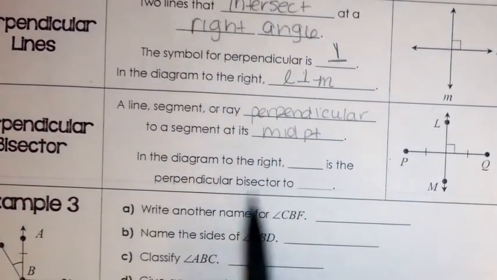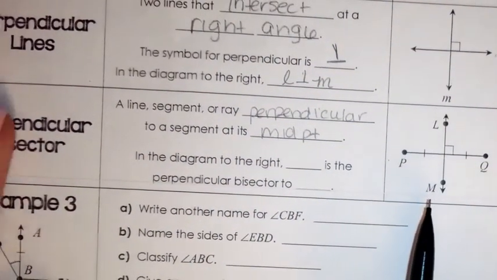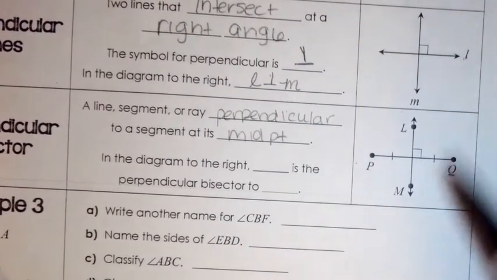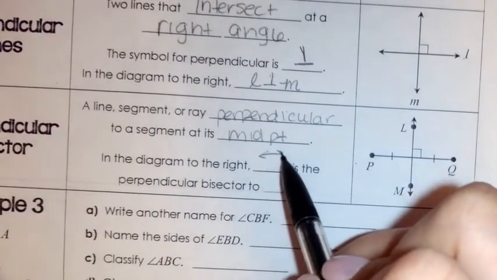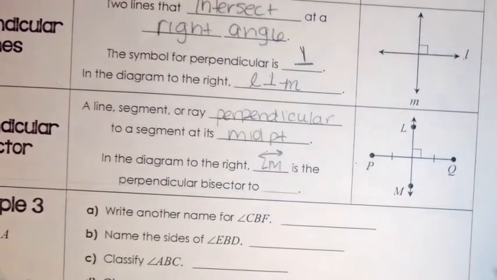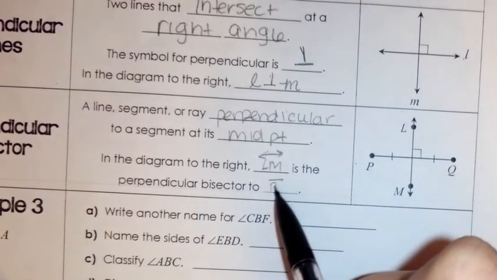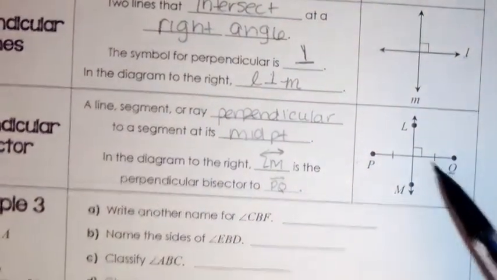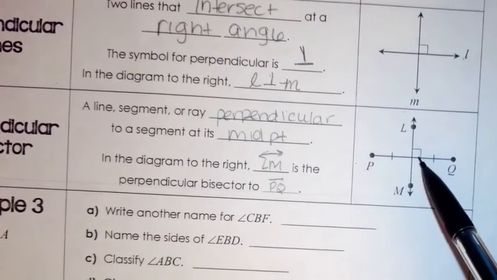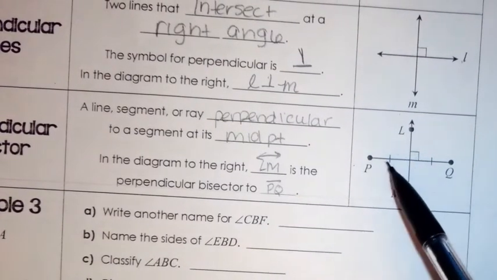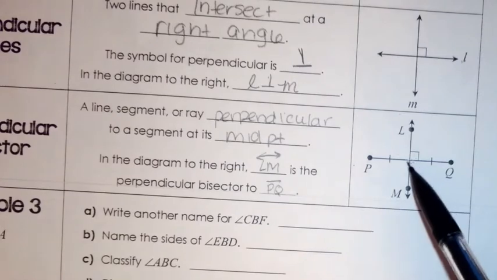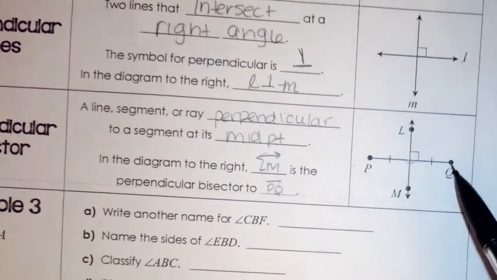So in the diagram to the right, we have line LM is a perpendicular bisector to PQ. Okay, so that just means that these angles here are created at a right angle, and that P to this midpoint here is the same as that point to Q.